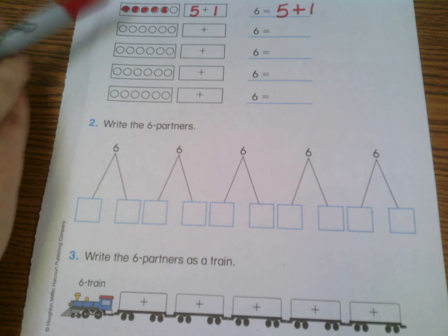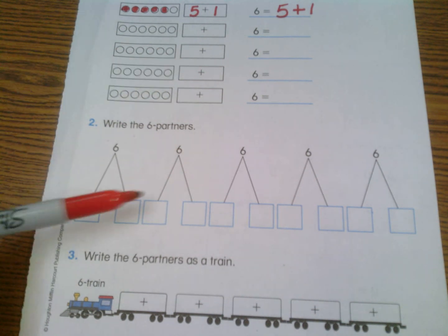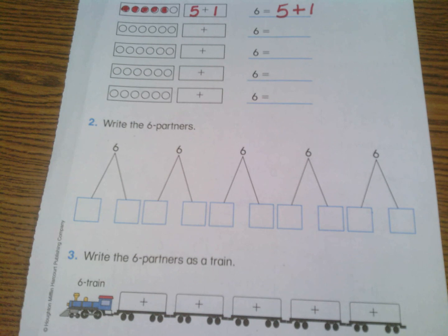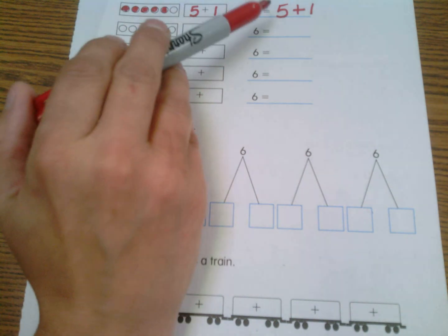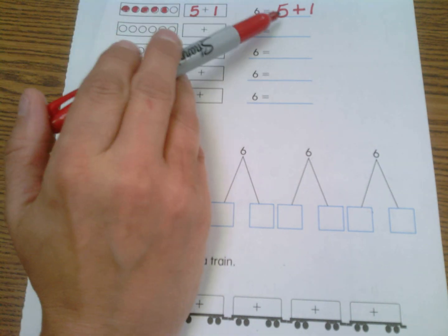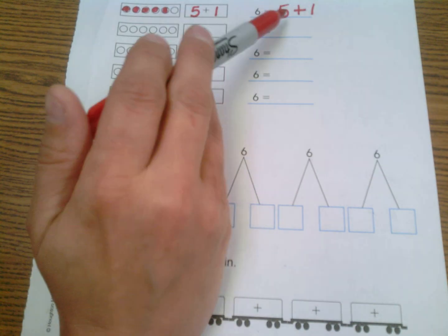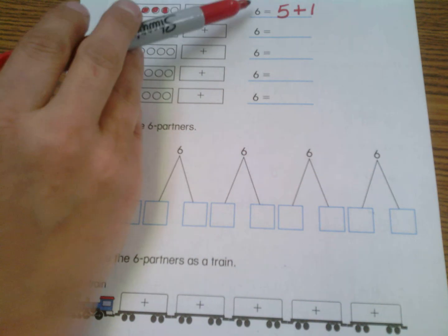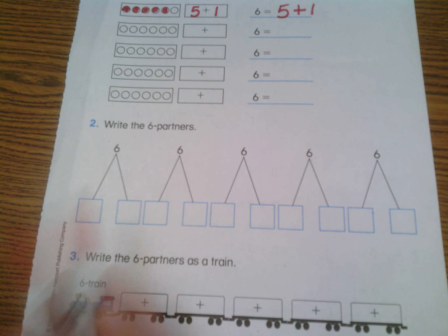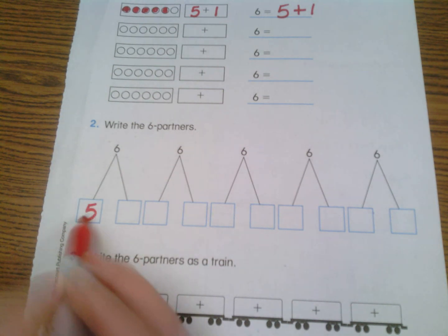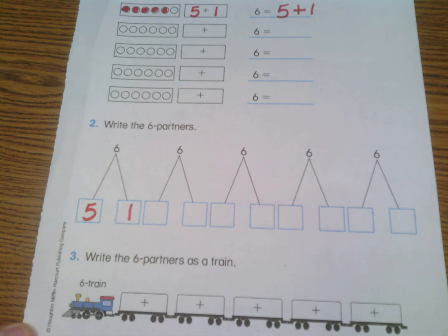Now, if you want, you can finish the top and work your way down your worksheet, or as you're working, once you've found the partner up here, you can go ahead and plug in those partners down at the Math Mountain area and then again down here at the Math Train, and I'll show you what I mean by that. So I just found out that 5 and 1 are partners of 6. So down here, my Math Mountain, I'm going to say 5 and 1 are partners of 6.